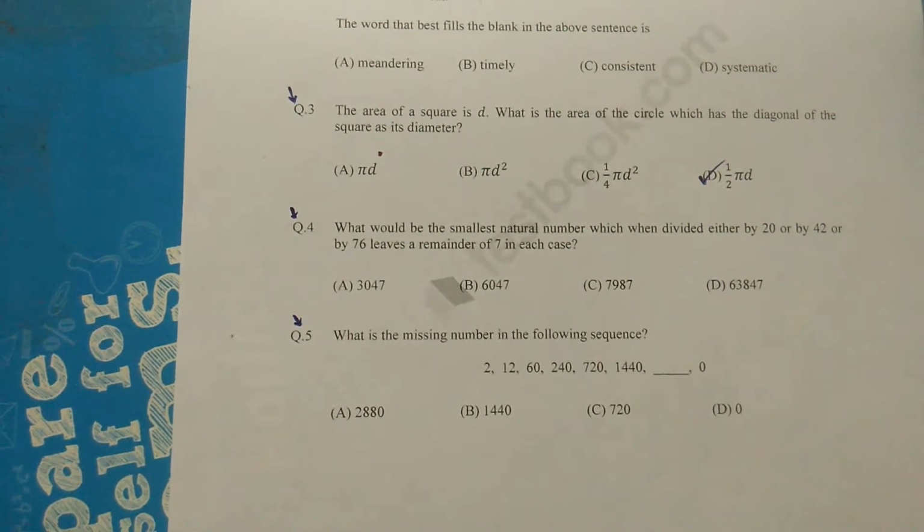So if you divide the LCM by 20, 42 or 76, the remainder will be 0, right? And if you add 7 to that LCM, then we will get our required value, right?